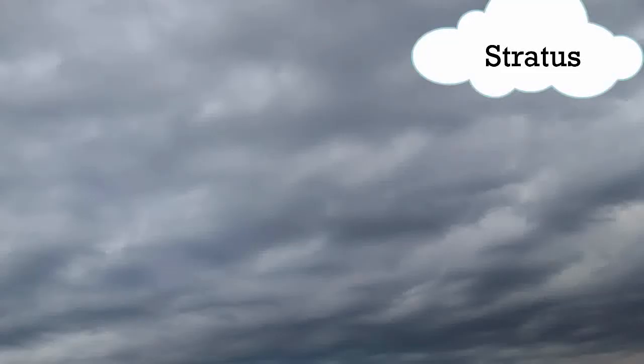Next, we have the stratus cloud. They often look like thin, white blankets covering the sky. Since they're so thin, though, they normally don't produce any sort of precipitation, but sometimes if you're in the mountains or the hills, they look like fogs. Normally this means the weather will be gloomy.